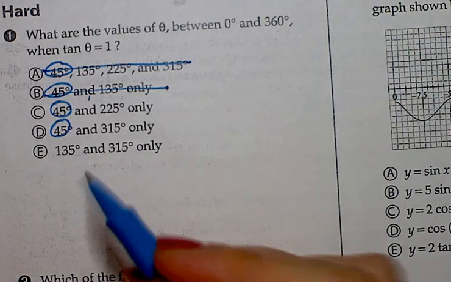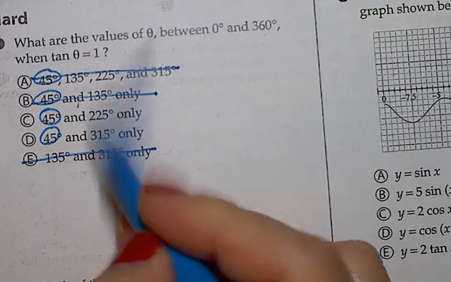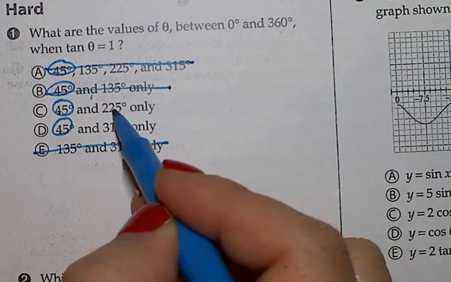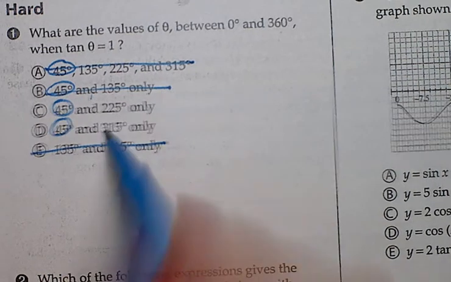I'm going to try 350. Oh, there's a 135 down here. So now it comes between the two. Have one of you between the two partners try 225. Have one person try 315.